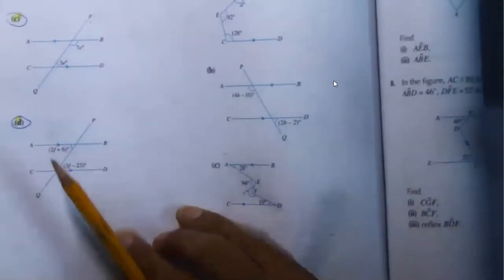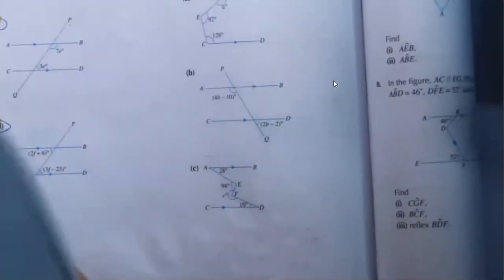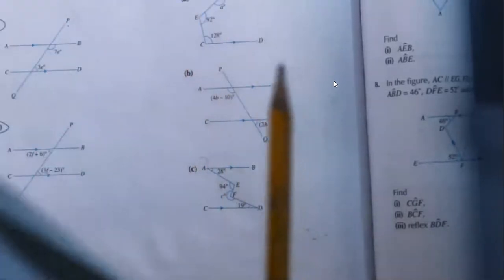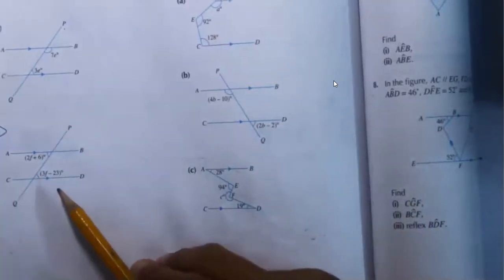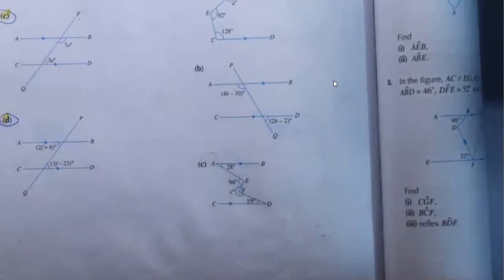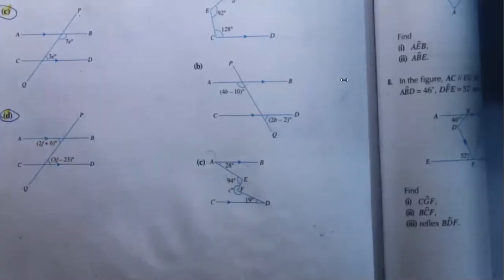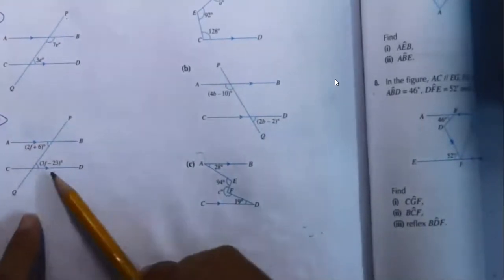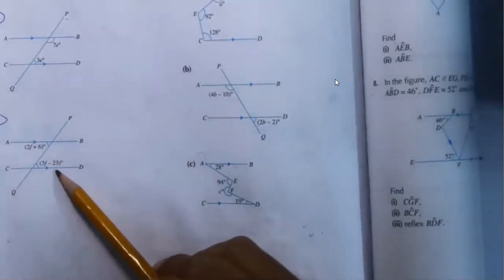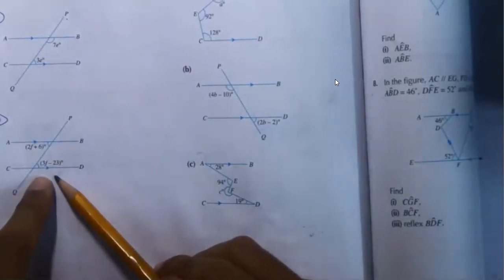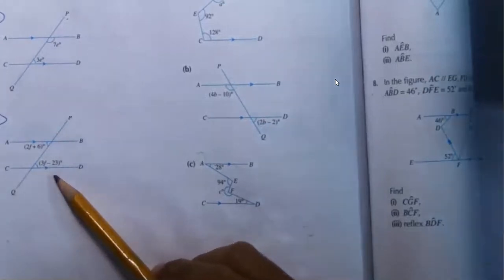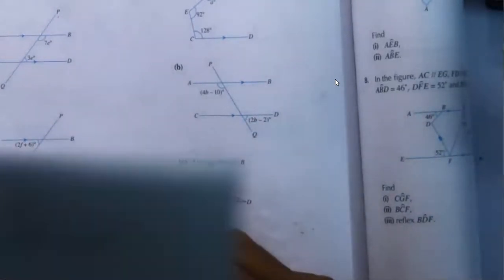Now part D. This is also easy, because this is an alternate angle. Yes, these are alternate angles. Hanzala, do you want to solve this? Yes, Miss. So 3F minus 23, and then plus 2F and plus 6. These are alternate angles, so because they're alternate, they're going to be equal.